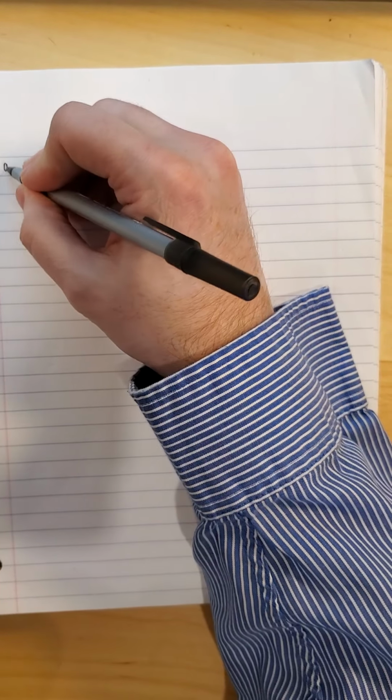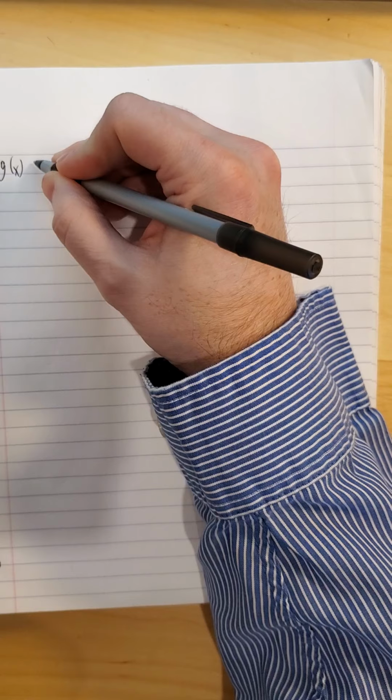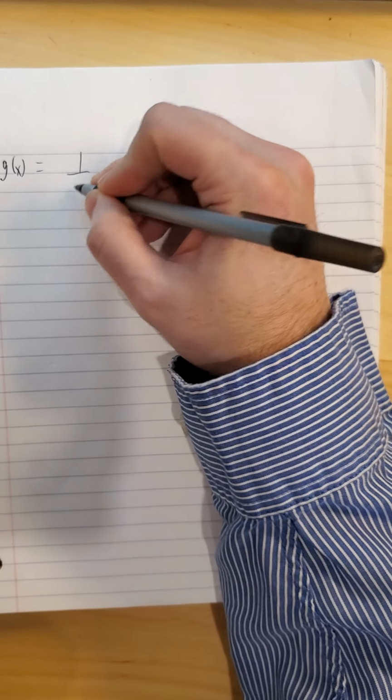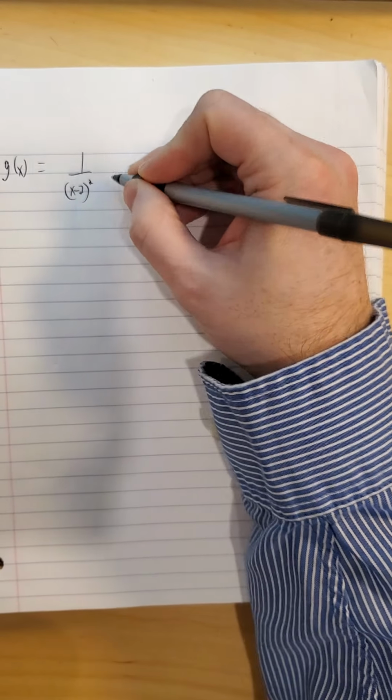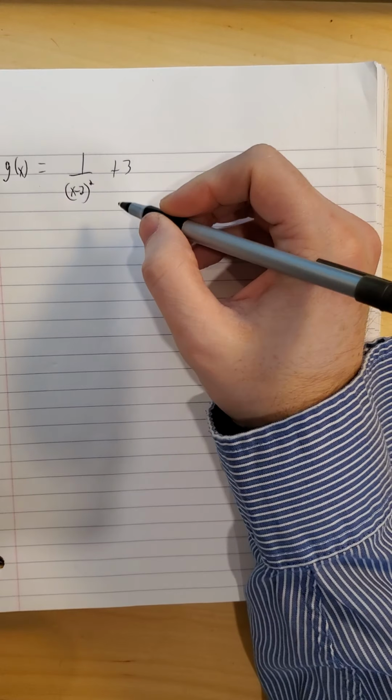Alright, so let me let you all play with a rational. We'll do g of x is 1 over (x minus 2) quantity squared, plus 3.